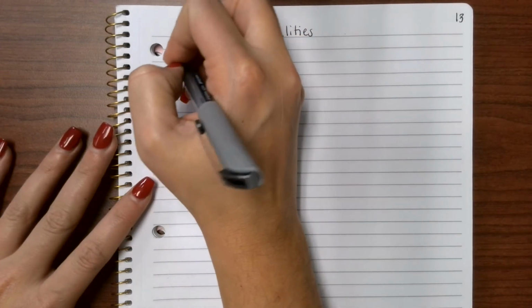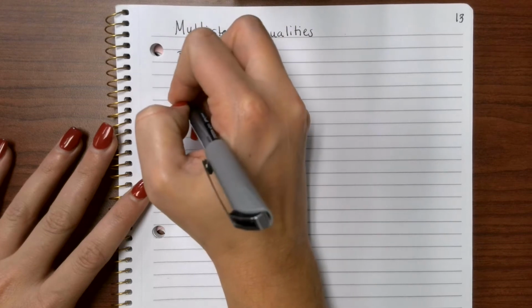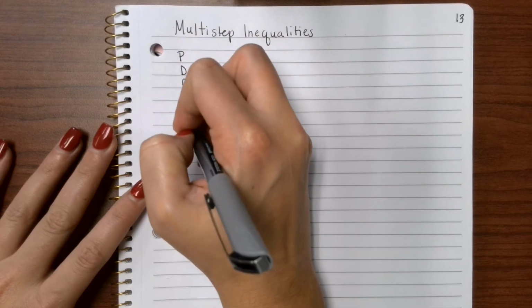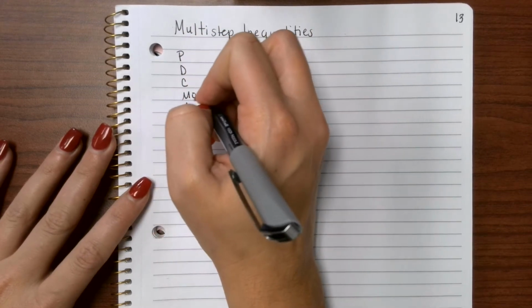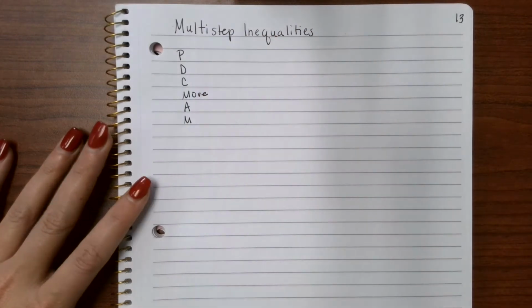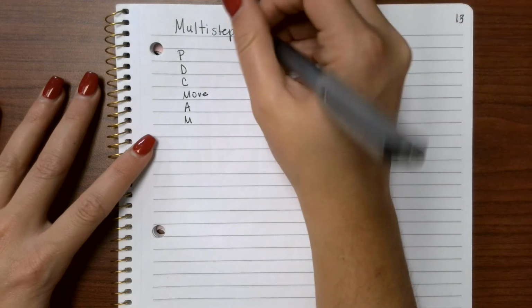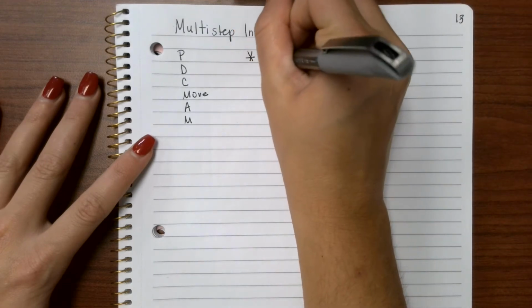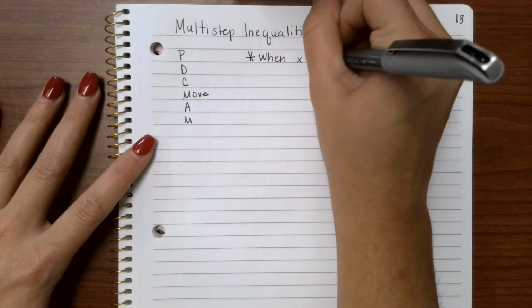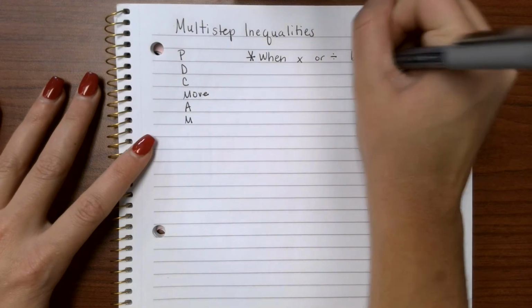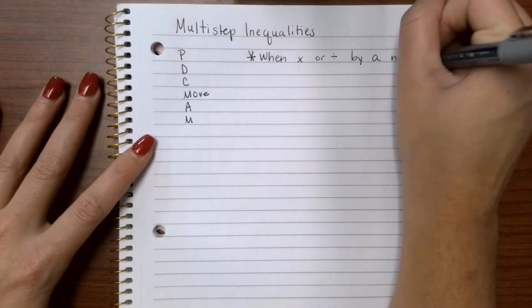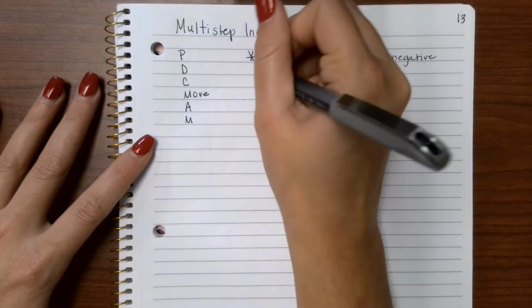We do the "please don't call me after midnight," and I always like to put that this means move your variable, so you know that. And then remember, the golden rule on inequalities is when you multiply or divide by a negative, flip the symbol.